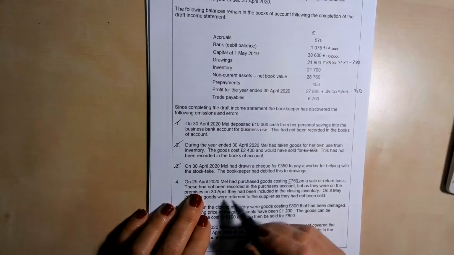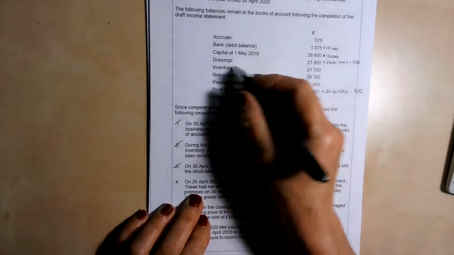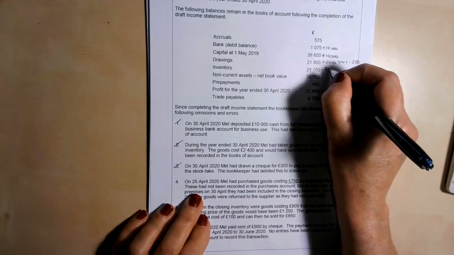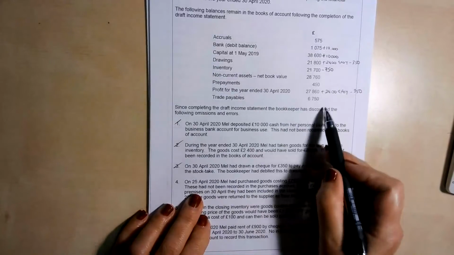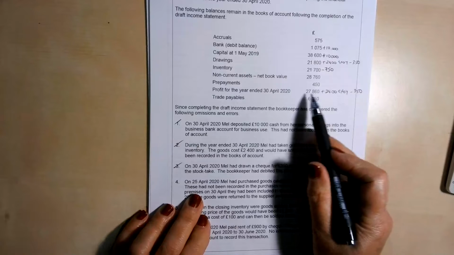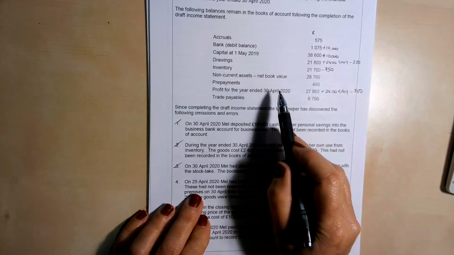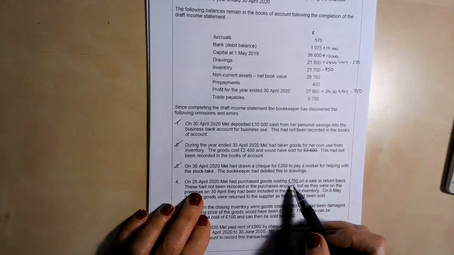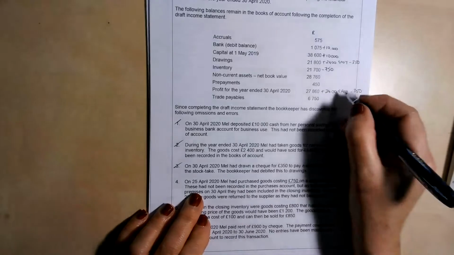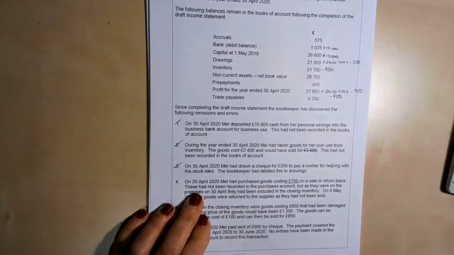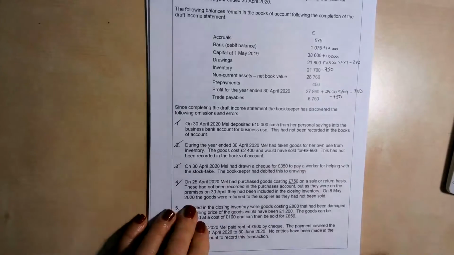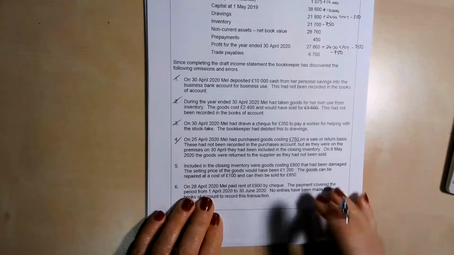So the £750 hasn't been included in purchases, but it has been included in inventory. So we need to take it out of the closing inventory figure that's going to appear under current assets. But don't forget, there will also be a corresponding adjustment to the profit for the year because inventory is going to go down by £750, therefore profit will go down by £750. So if inventory goes down, cost of sales goes up and the profit goes down. So that's that one sorted out.